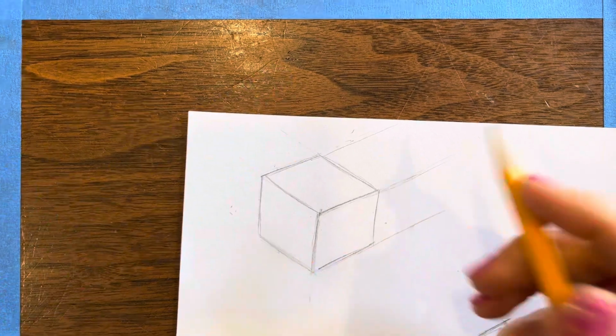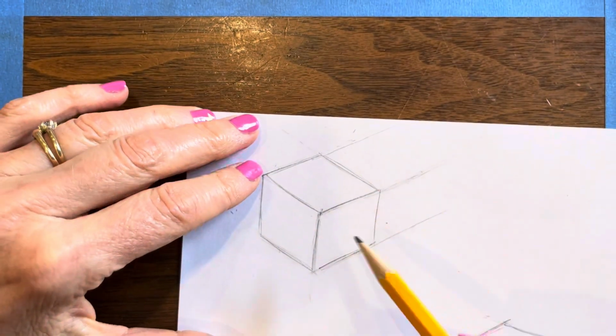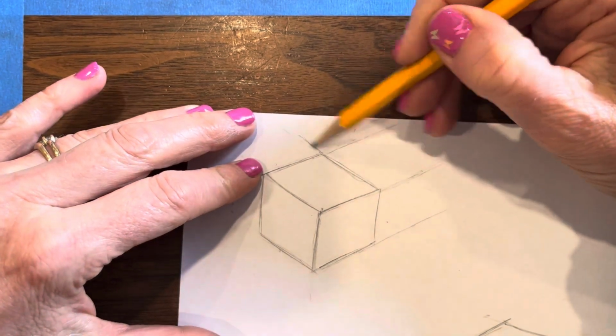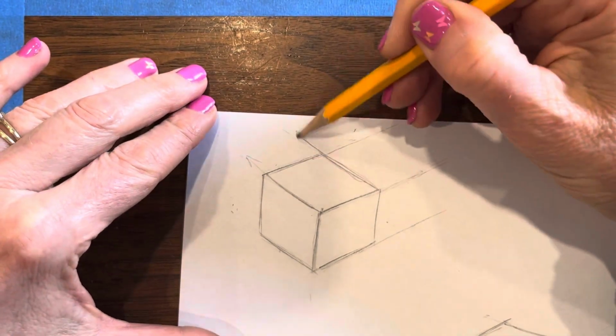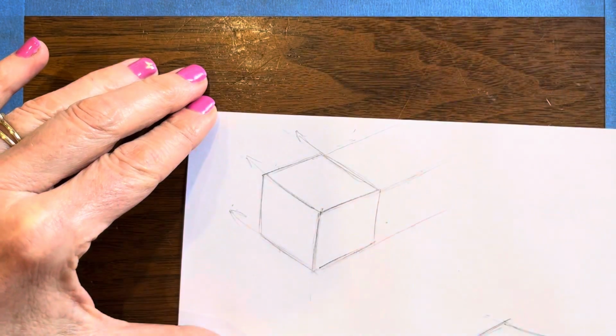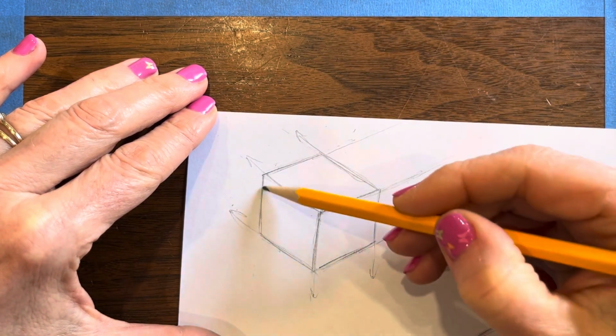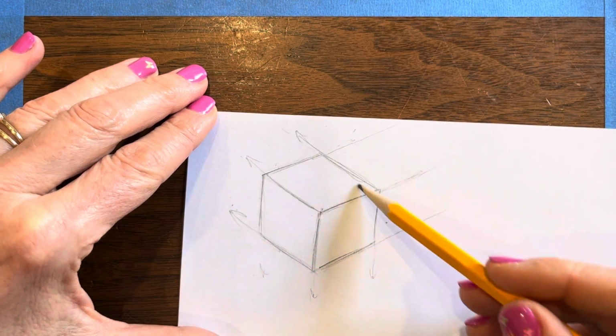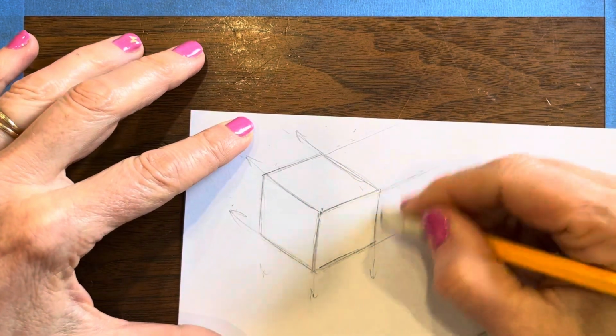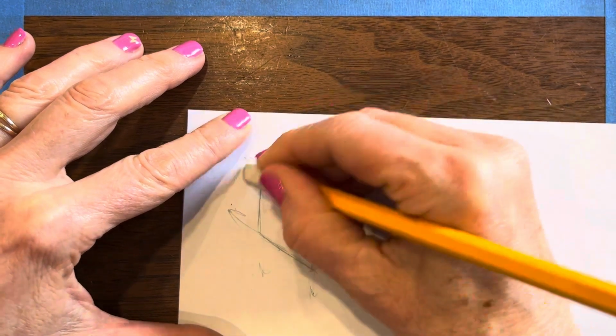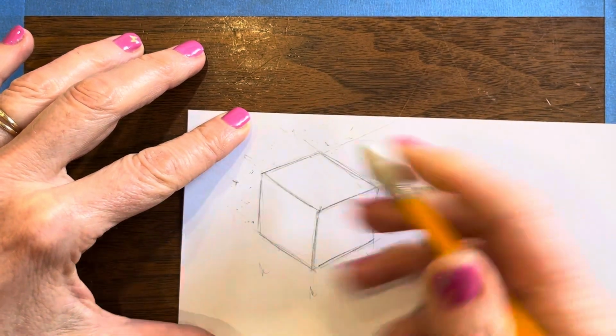They would just continuously go in the same direction. That's parallel. Are these parallel? Do they look like they're going in the same direction? Are these parallel? They're parallel vertical lines. Everything looks like it's going about in the same direction. And that's how I check to see that my cube looks good.